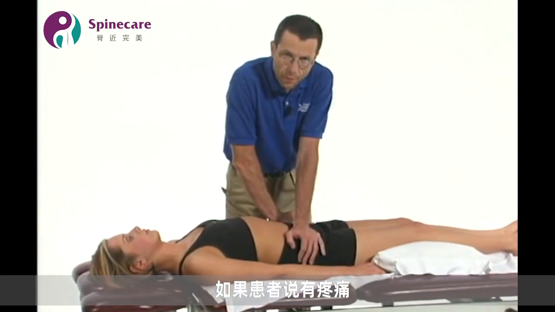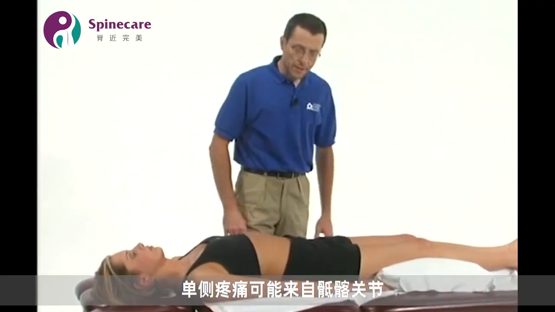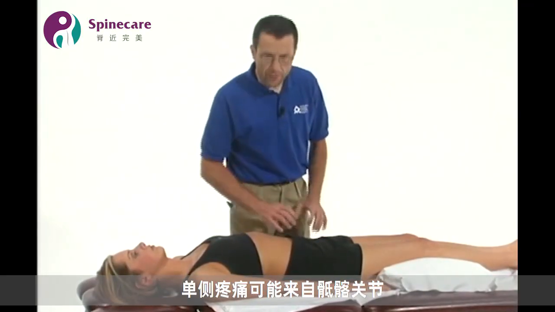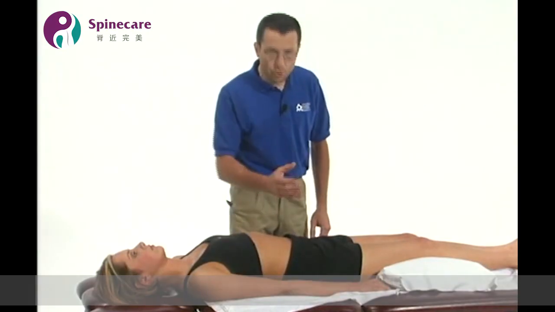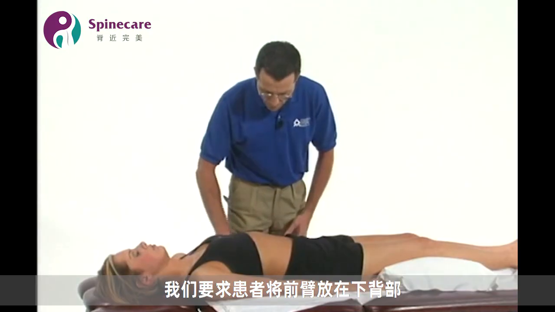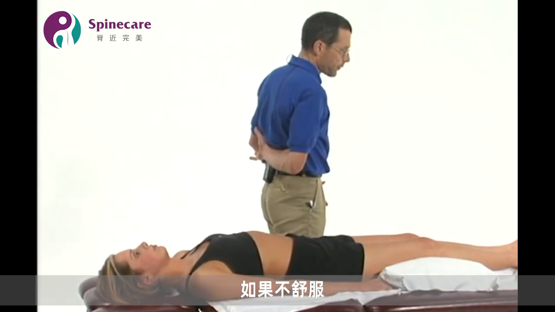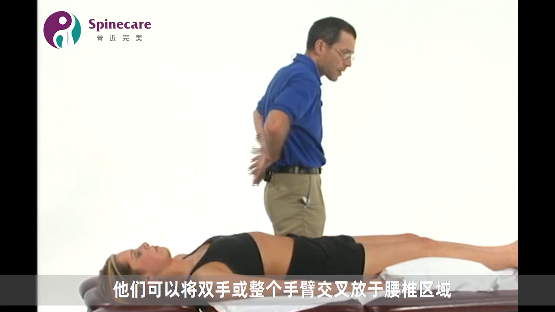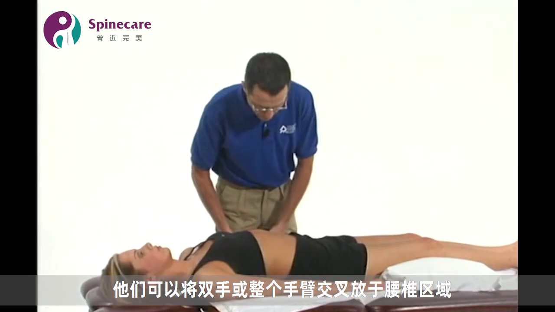Now, if the patient reports unilateral pain, it might be coming from the sacroiliac joint. It might also be coming from the lumbar spine area. To avoid this, we ask the patient just to put their forearm in the lower part of their back, all across. If it's not comfortable, they can put both hands or the forearm all the way across the lumbar spine area.